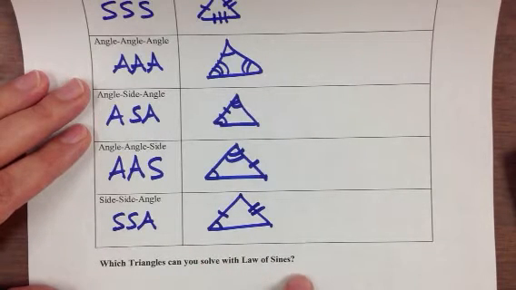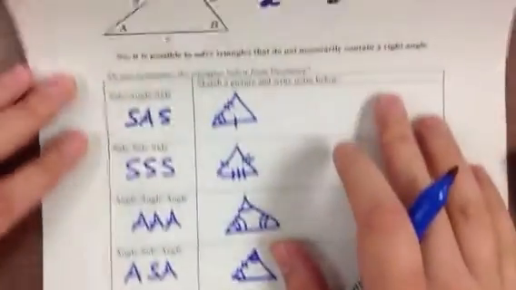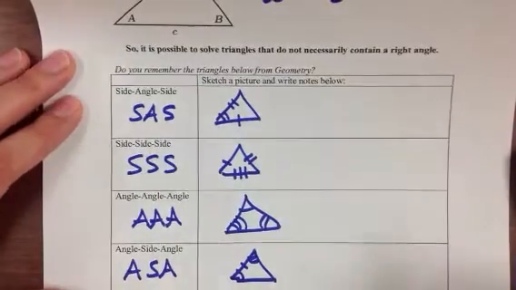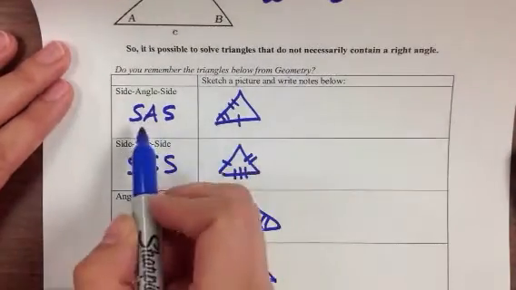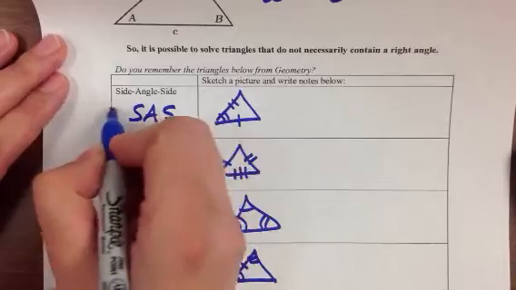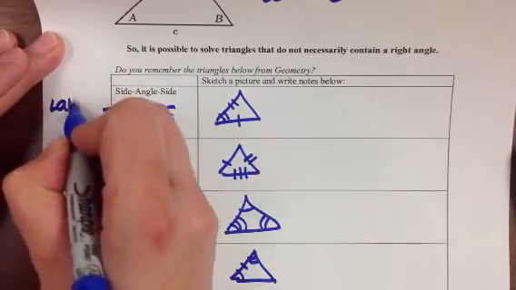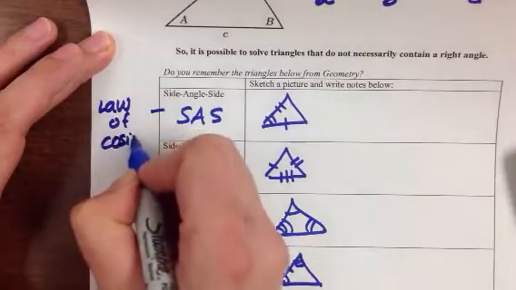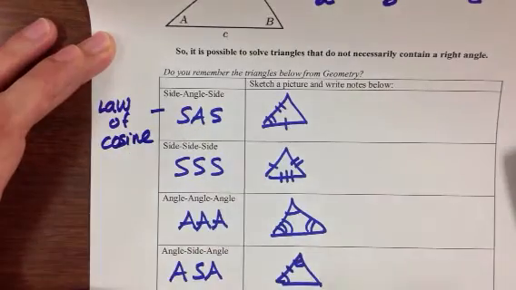So the law of sines, as Khan went over, can be used on only some of these types of triangles. Tomorrow or the next day, we are going to look at side-angle-side, but that can only be used with the law of cosines, so we'll look at that tomorrow.